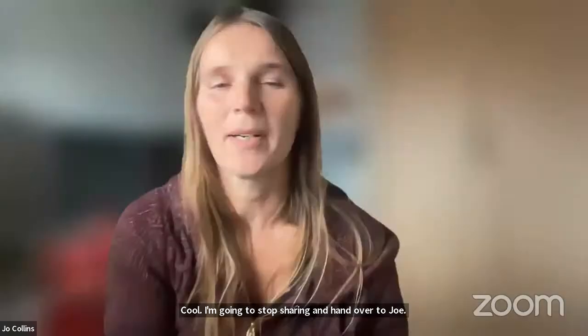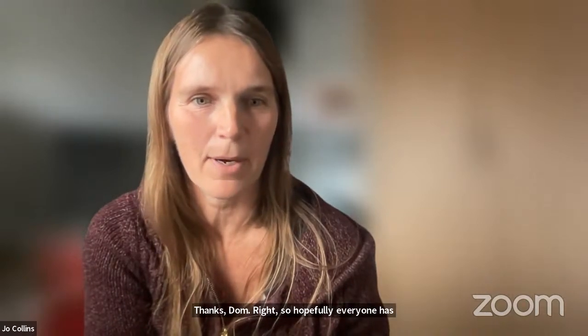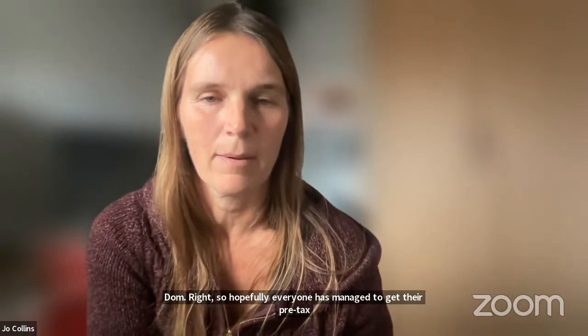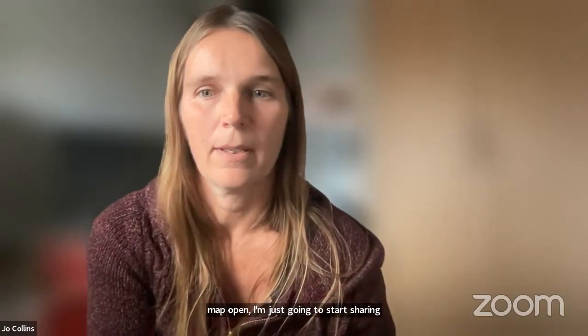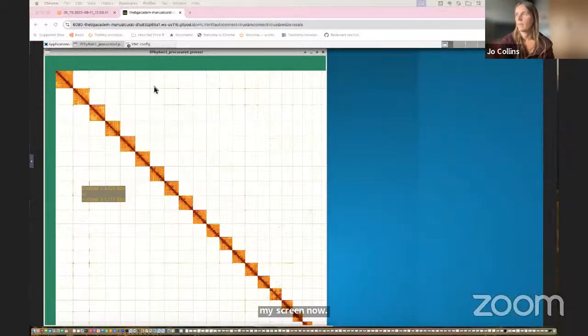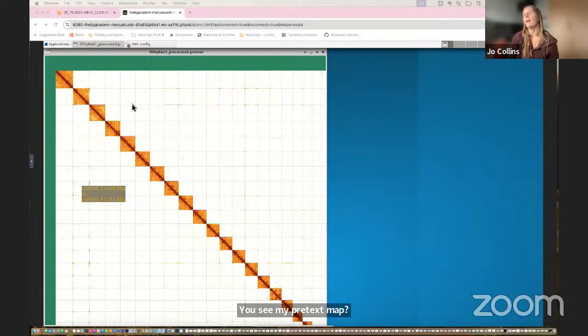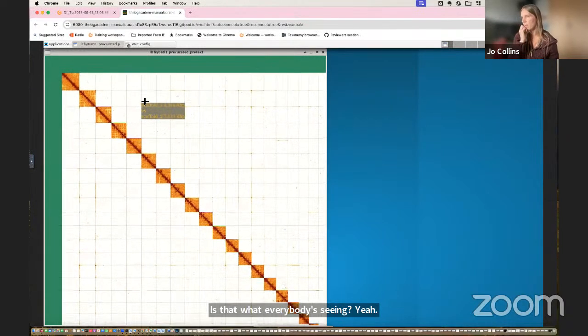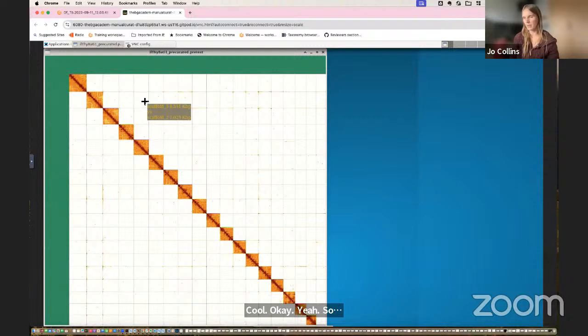Thanks, Dom. Right, so hopefully everyone has managed to get their pretext map open. I'm just going to start sharing my screen now. Hopefully you see my pretext map. Is that what everybody's seeing? Yeah, cool. Okay, so as Dom mentioned, if you've got quick questions as you go along, if you can pop them in the Discord channel, that would be great. And then hopefully the other curators can answer those for you as we go along.